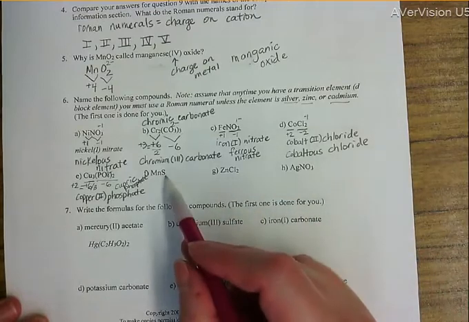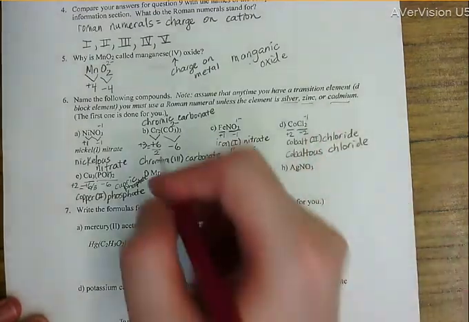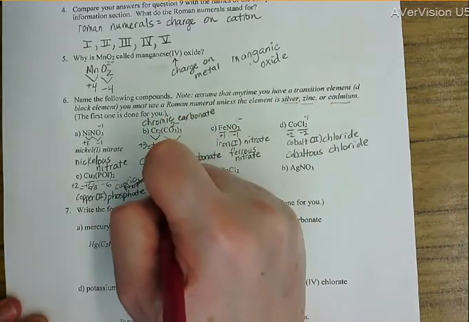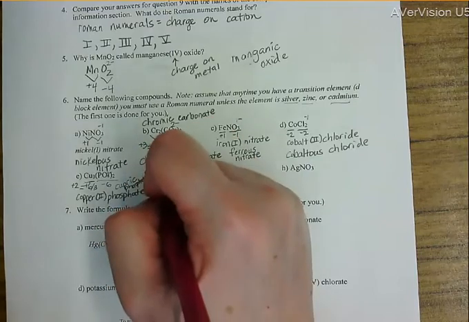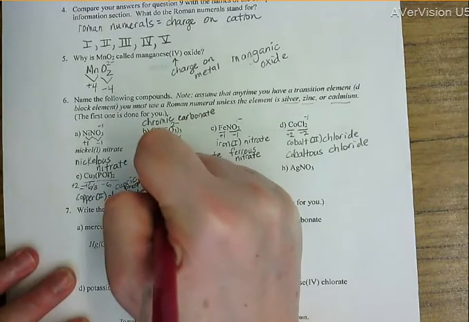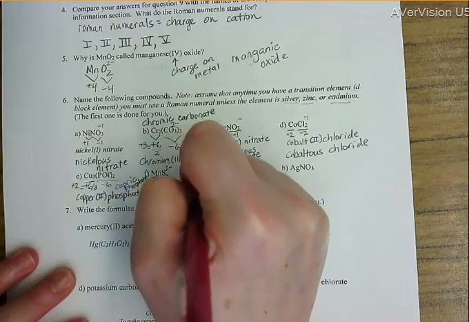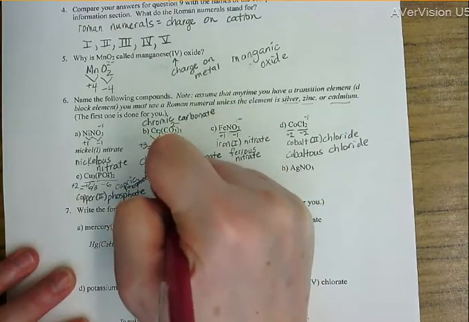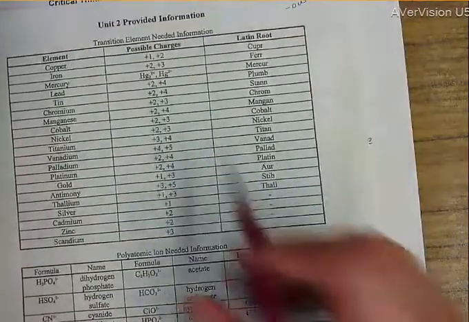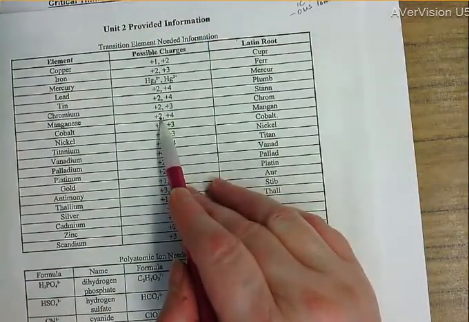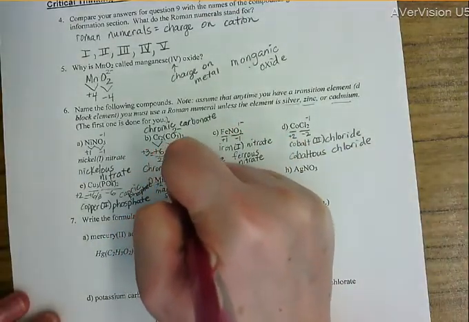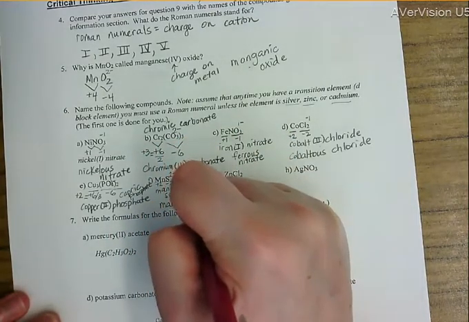All right, MnS, again, not silver, zinc, or cadmium. Sulfur has a charge of -2 because it's in group 6A. So my total negative charge is -2, so this has to be +2. So Mn is manganese, manganese 2 sulfide. And then again, it's manganese with a +2 charge. That's my lower charged one, so I'm going to do the mangan-ous ending because it's the lower charged one, sulfide.